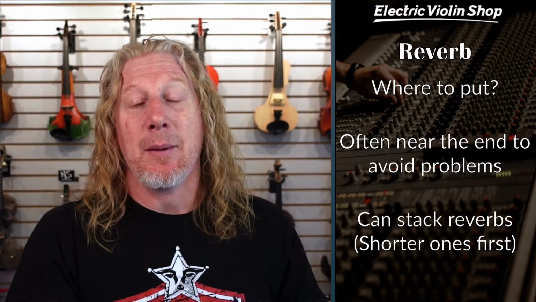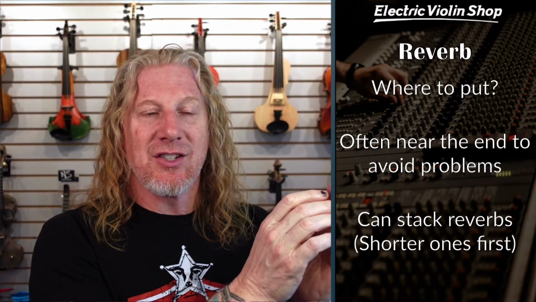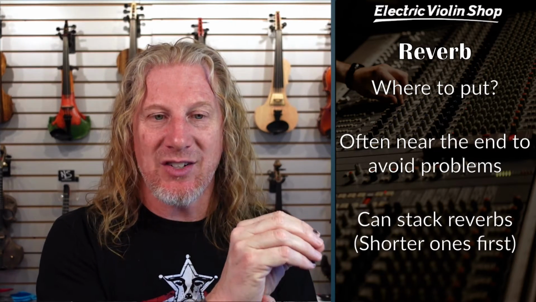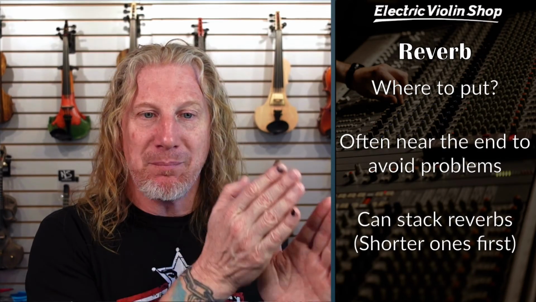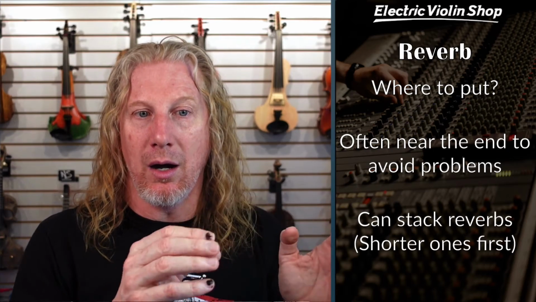Where do we put reverb in our signal chain? Usually near the end, okay? If we put it at the beginning, then instead of feeding a clean direct signal to our distortions, to our pitch shifters, to all those different things, instead of sending bop, we're sending ba. And imagine that can kind of confuse some of the other effects, pitch shifters especially.